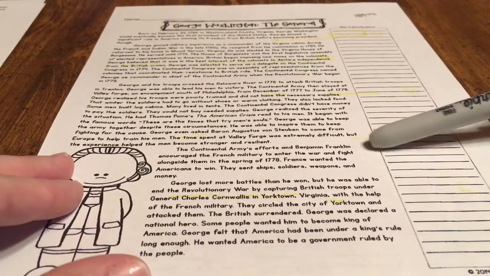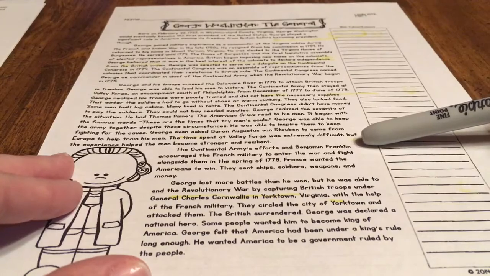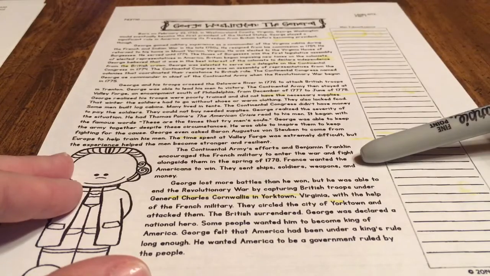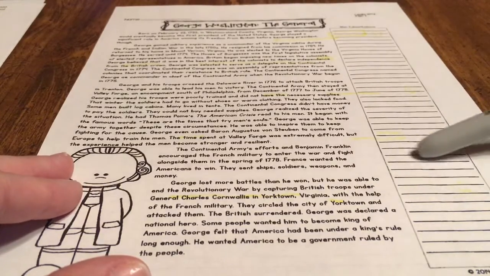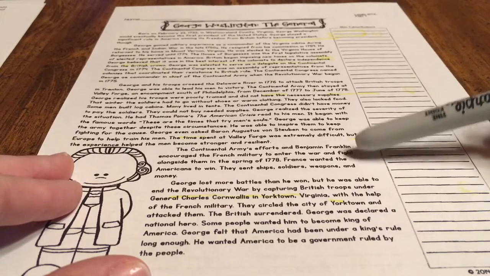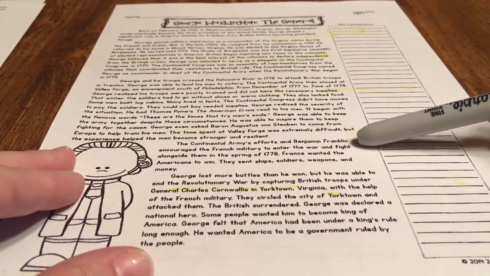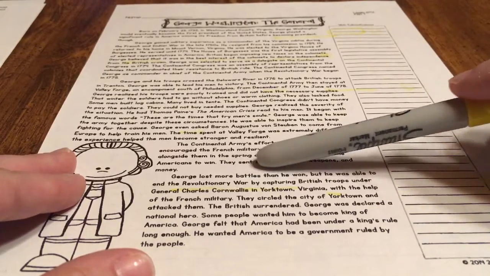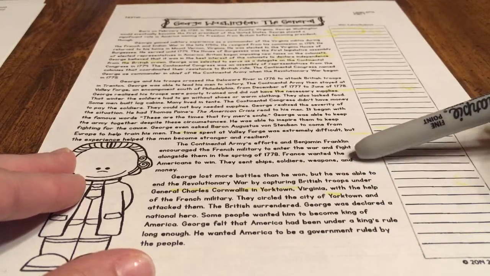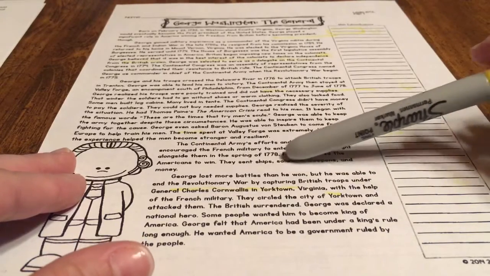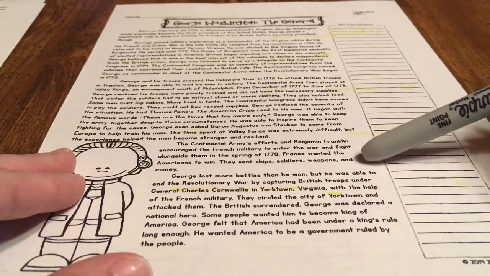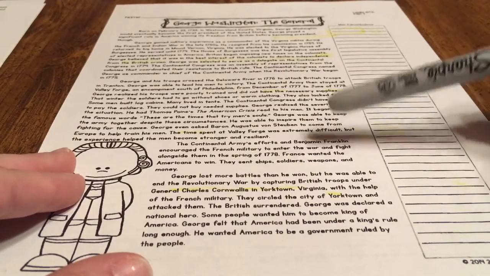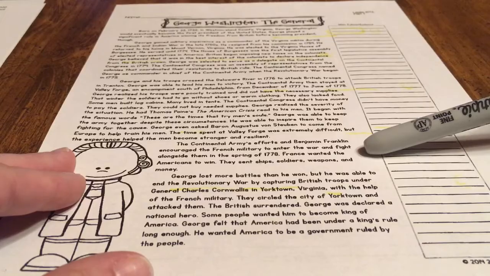The Continental Army's efforts and Benjamin Franklin encouraged the French military to enter the war and fight alongside them in the spring of 1778. So this goes with that one question on the back side and relates to that Thomas Paine article, okay? I see Benjamin Franklin's name here. All right, so they got together and encouraged, so they maybe wrote letters to the French military to say, please, please, we need your help and come fight with us. Okay, in the spring of 1778. France wanted the Americans to win. They sent ships, soldiers, weapons, and money to help out, which was good.